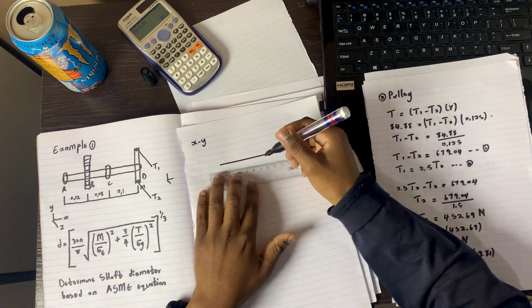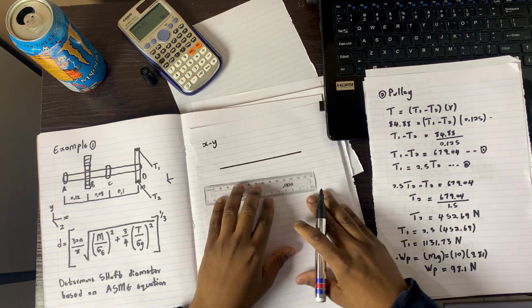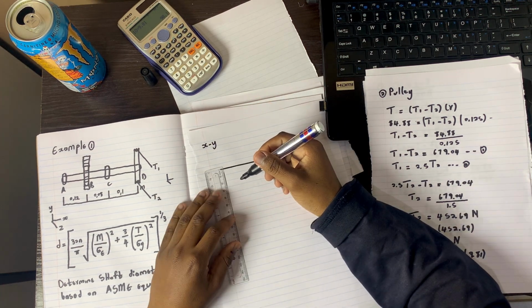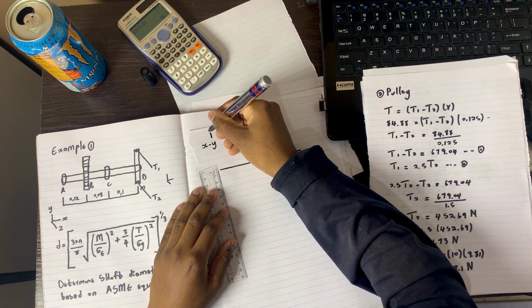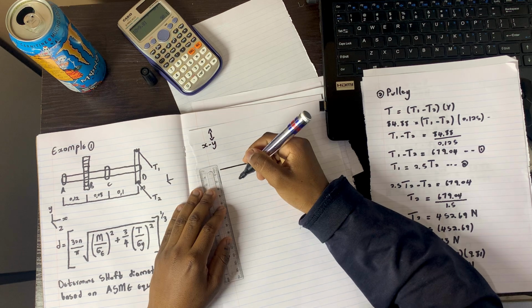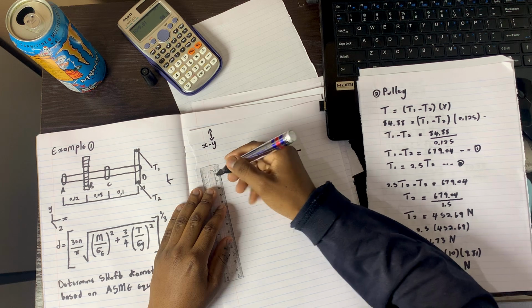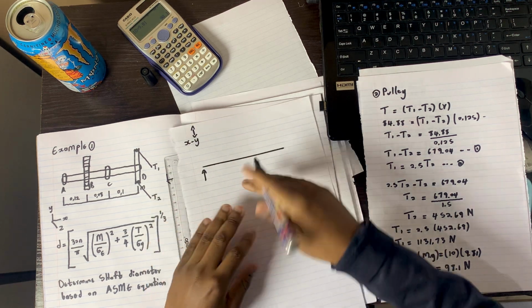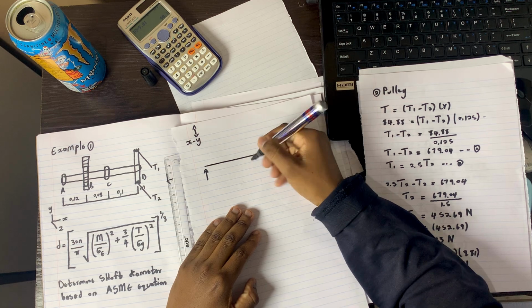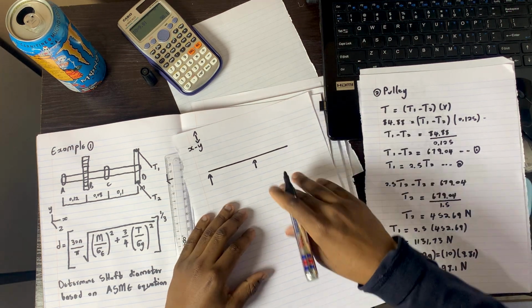Yes, we have our shaft, and this is in the xy, the vertical. One thing you have to know is that in the vertical direction, the bearing will always point upwards. So let's start with those ones. This is bearing A, and here we have bearing C.